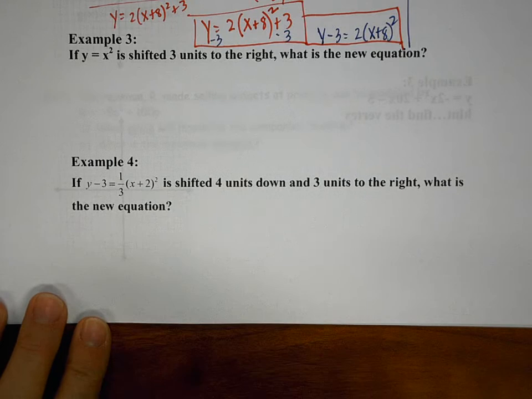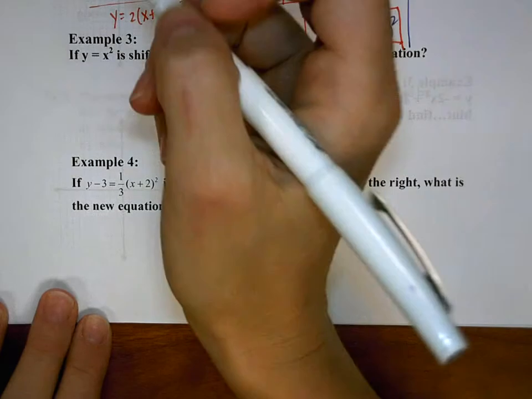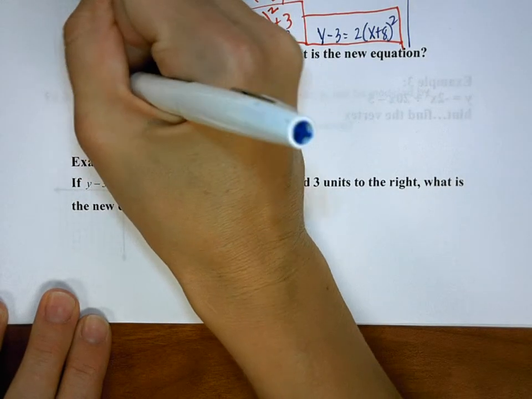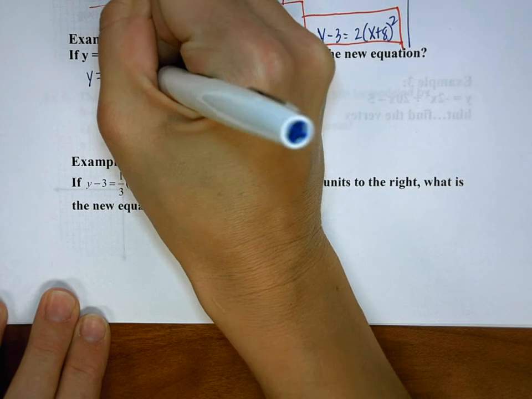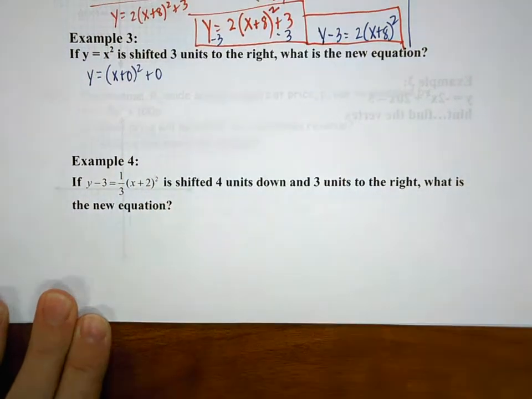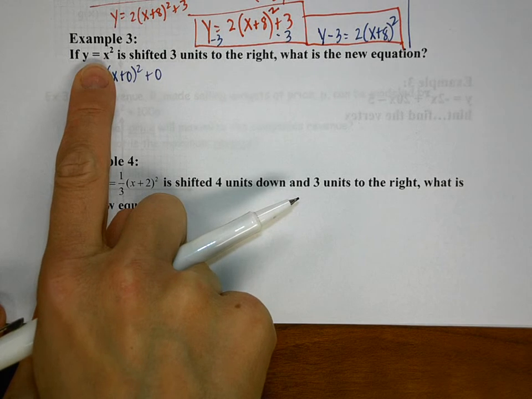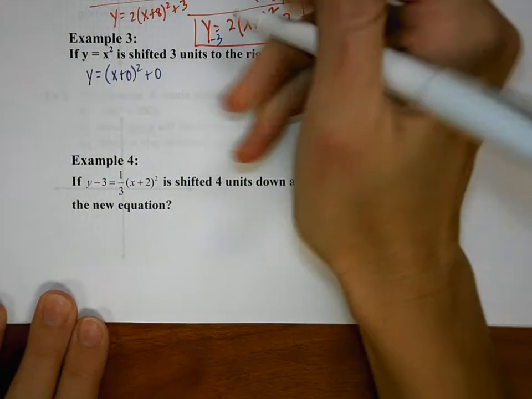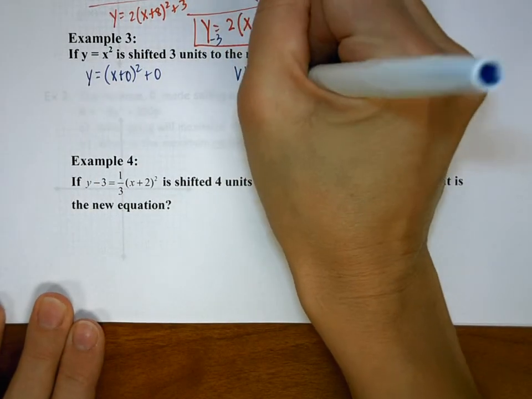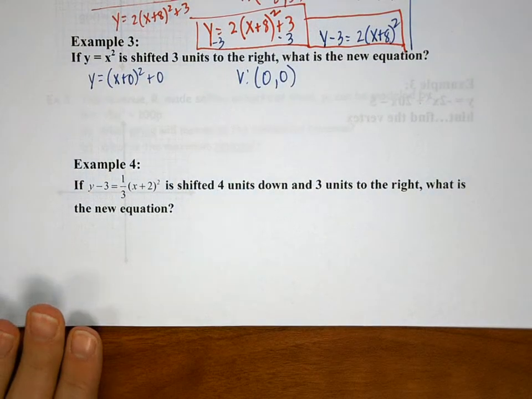Okay, so y equals x squared. Remember, this could also be written as y equals (x plus 0) squared plus 0, because there's nothing added with the x, and there's also nothing added at the end. So that means my vertex on this one should be 0, 0. Hopefully you guys were able to get that on your own.